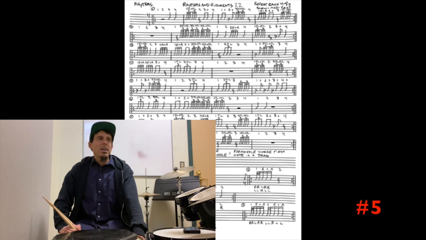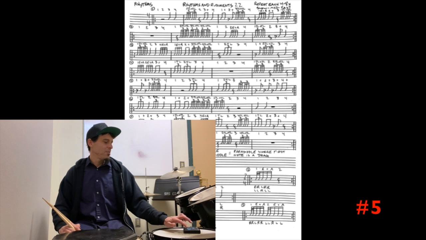Bar 4 is going to have, for the first 3 beats, an eighth note rest on the downbeat. We'll hit the ends of those beats, and then eighth notes on beat 4. Okay, here comes number 5.